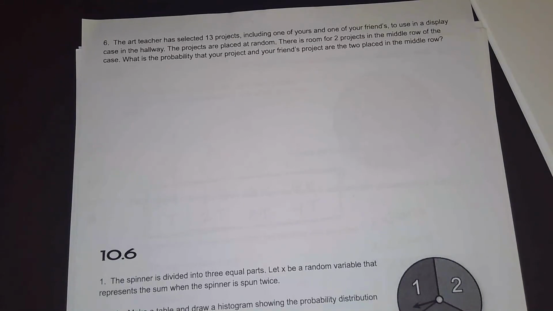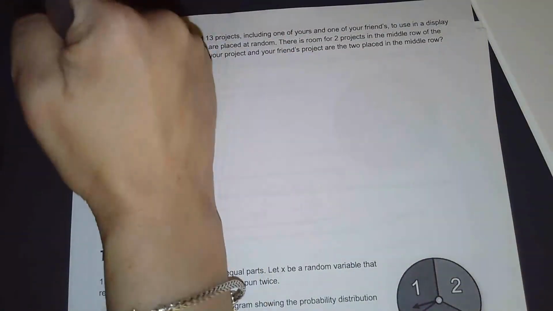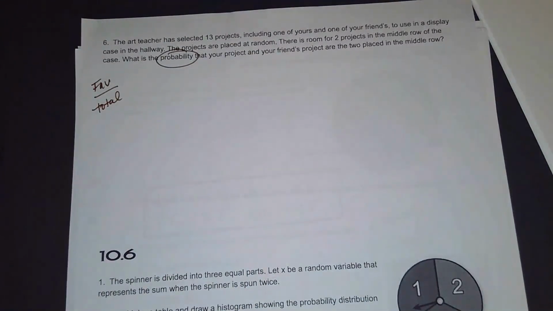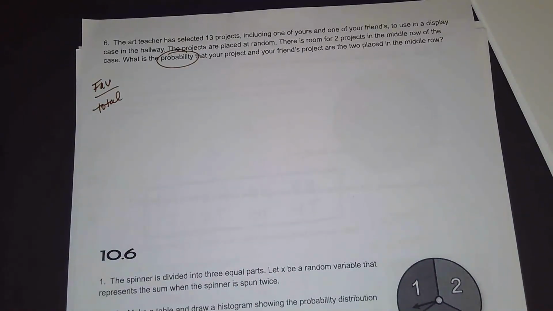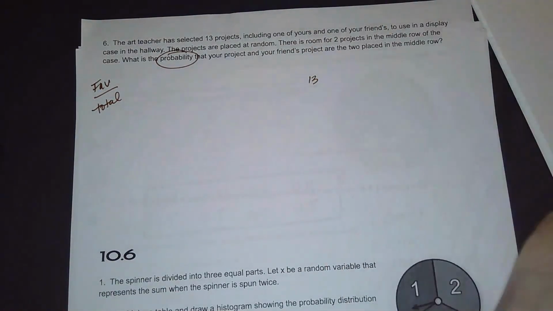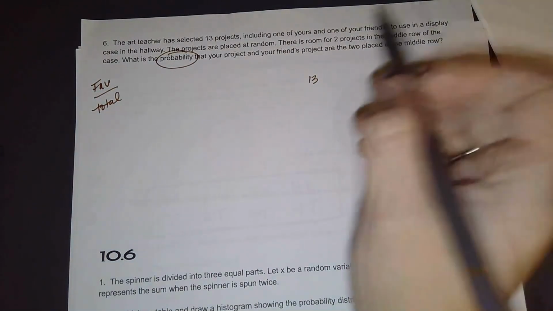So again, we're looking at favorable outcomes over total outcomes. So again, we're talking about probability here. So the key word is probability, which is favorable outcomes over total outcomes. So you keep that in the back of your mind. So first thing I want to do is figure out how many total outcomes I have. So if I have 13 projects, and then you have to also determine is this a combination or a permutation.